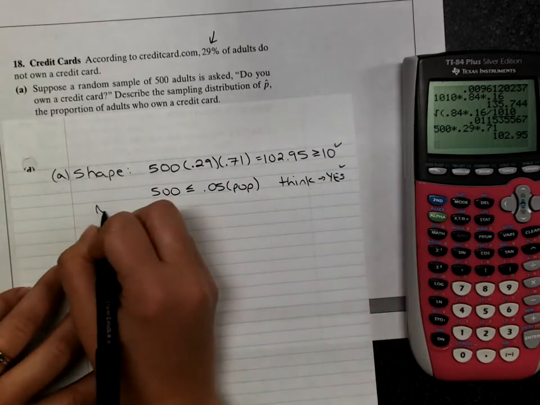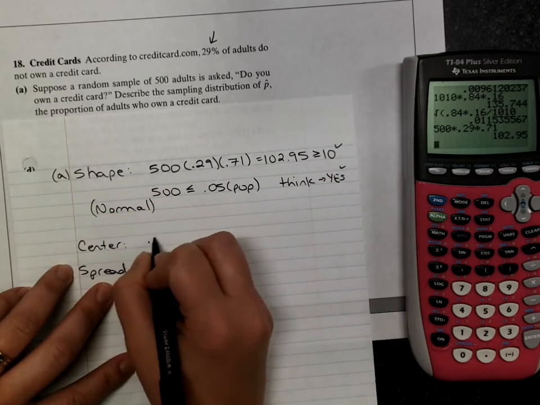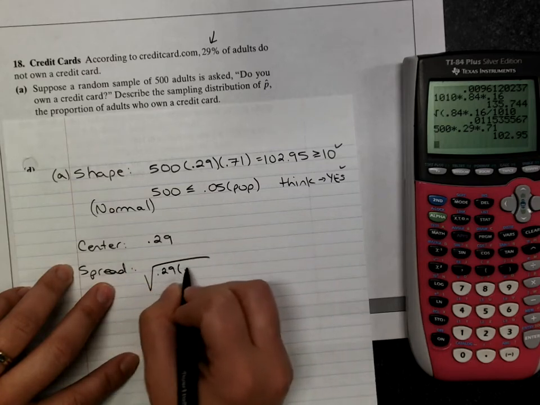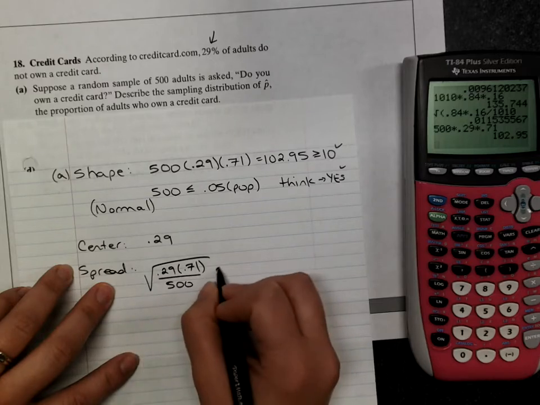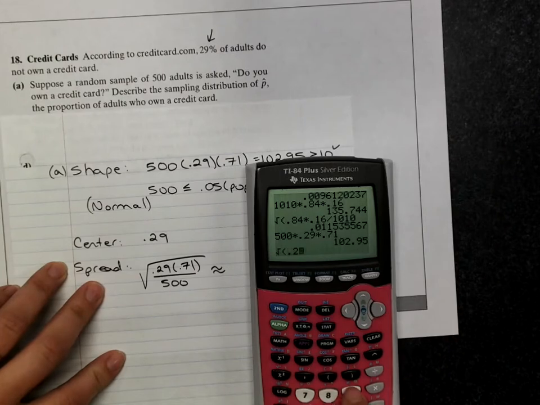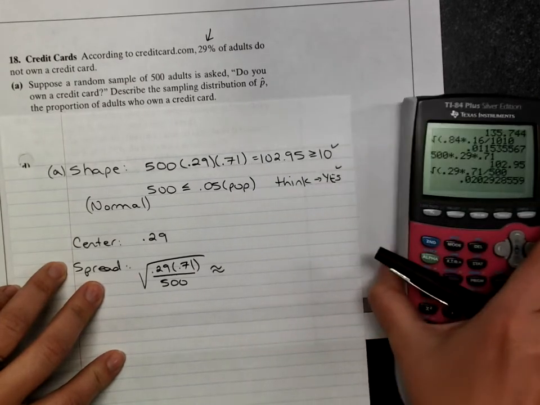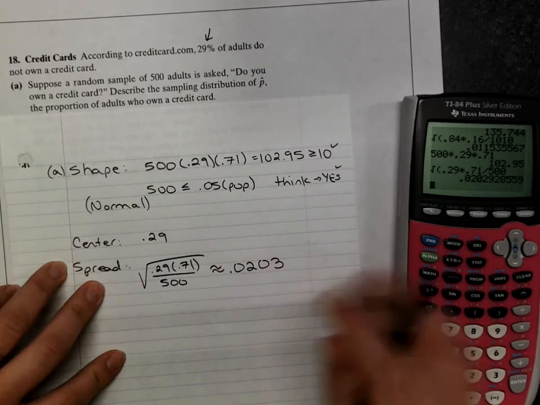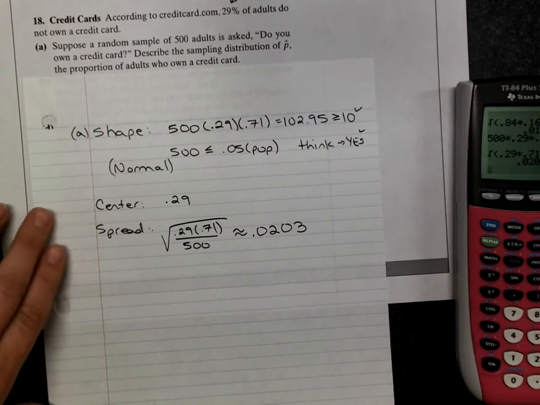So our shape is normal. Our center will be at 0.29, and our spread will be the square root of 0.29 times 0.71 over 500, which is approximately 0.0203. So hopefully this is easier to go through.